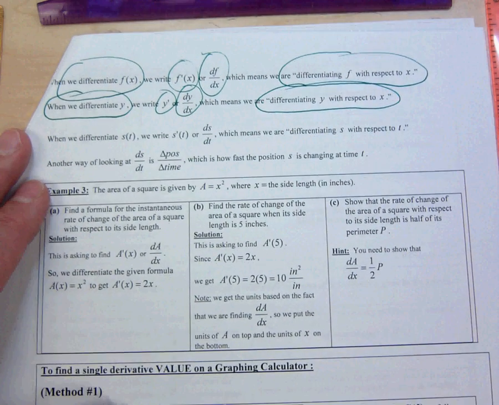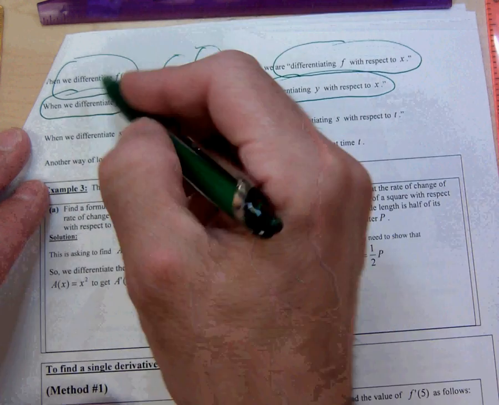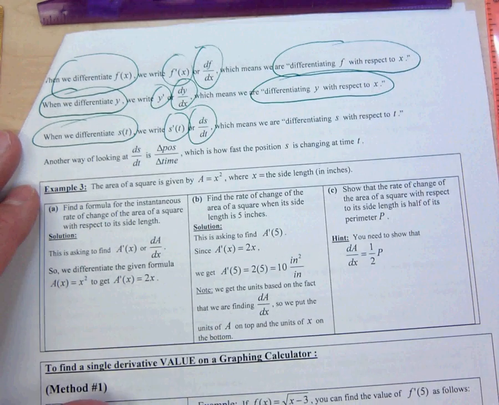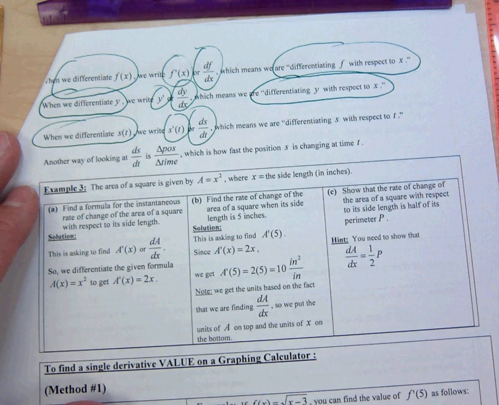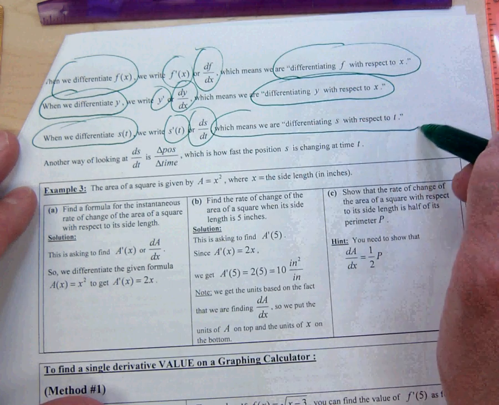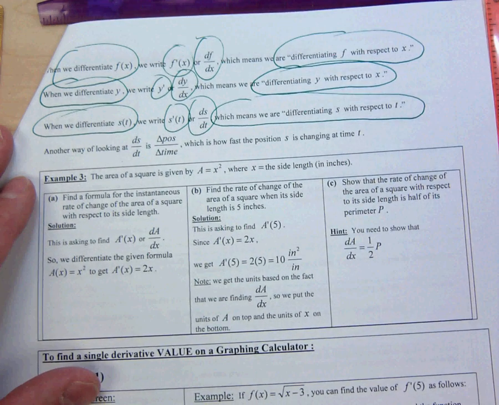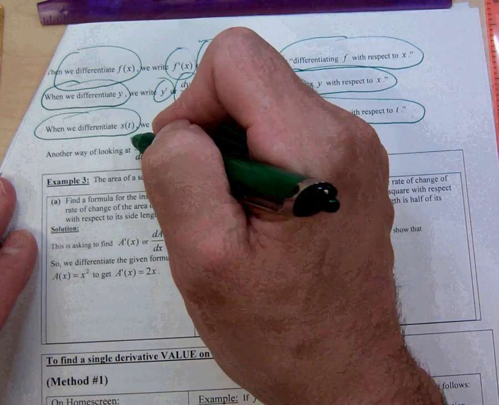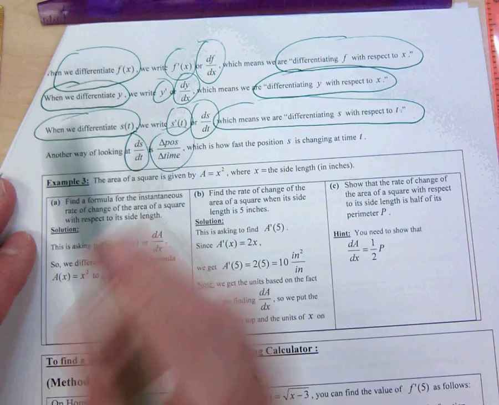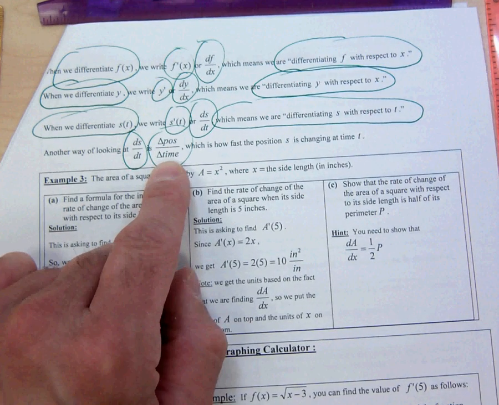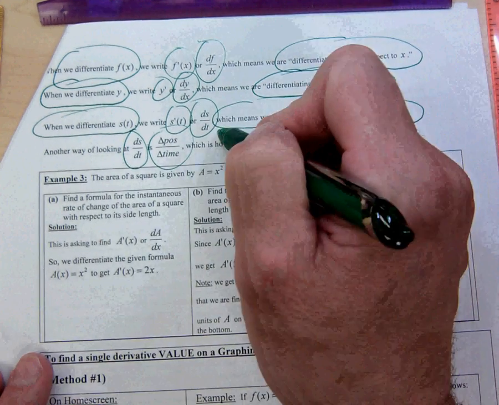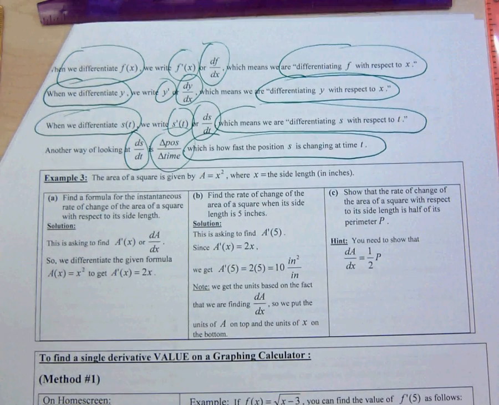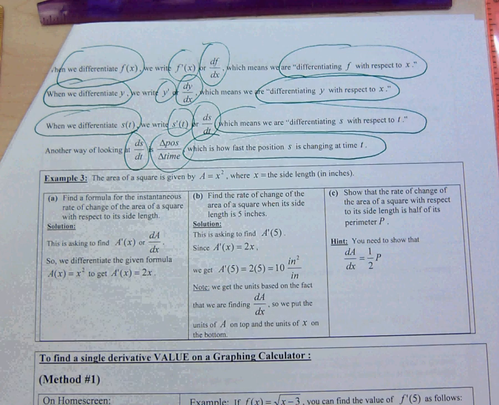Right? Okay. When we differentiate a function like s of t, we write s prime of t, or we can write ds over dt. Same thing either way, right? Got it? Which means we're differentiating the position s with respect to time t. Are you following me on this? Okay, now, before I go any further, another way of looking at ds over dt is it's an instantaneous change in position over change in time, right? Which again, as I said earlier in the hour, is how fast the position is changing at one exact moment in time. Are you following me on that? Which is the velocity at one moment in time.